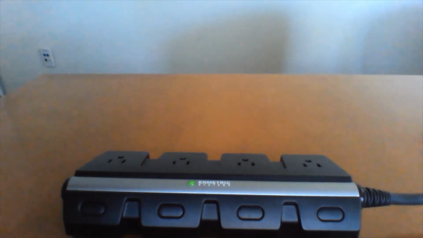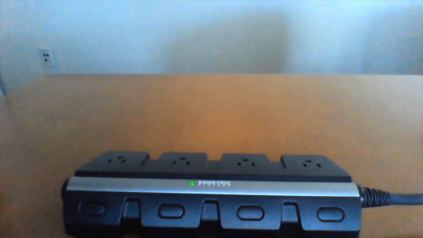As you can see, it is now the end of the power up event, and ports 2, 3, and 4 have returned to the off position. That concludes the demonstration of the mobile app.